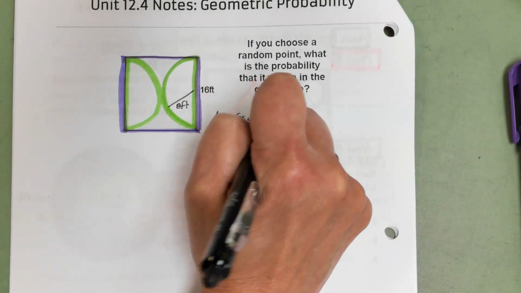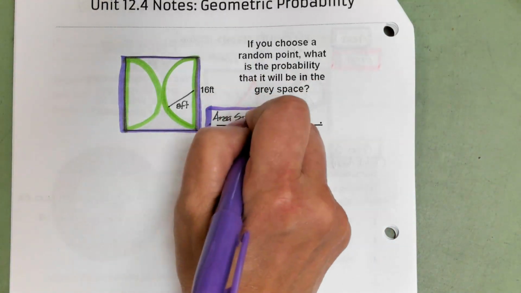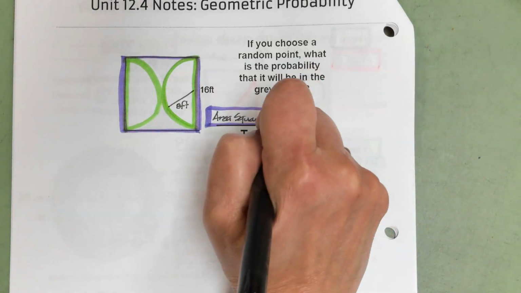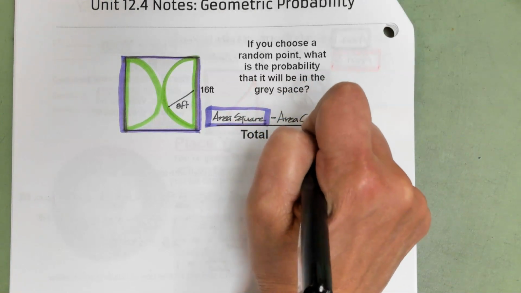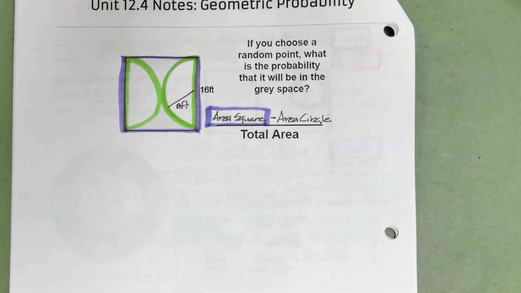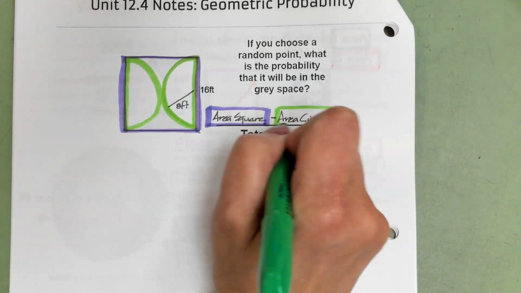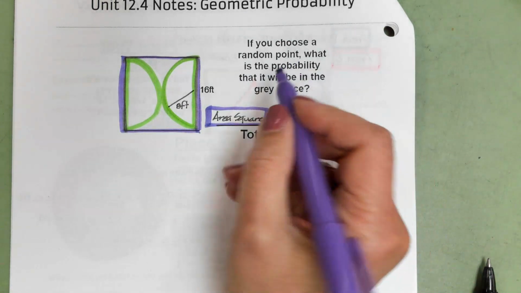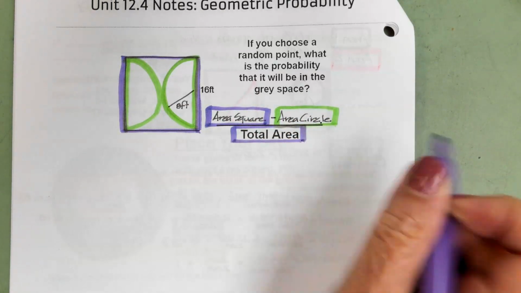So we are looking at, to find the gray space, we would take the area of the square, which I have highlighted purple, minus the area of the circle, which I highlighted green.